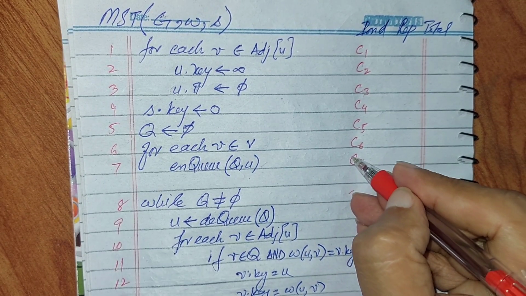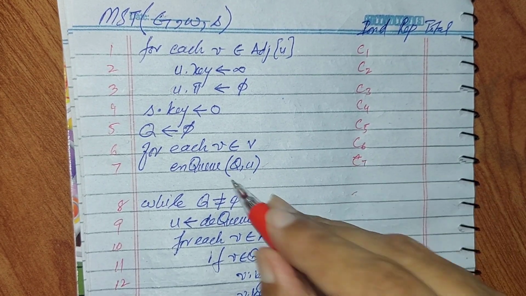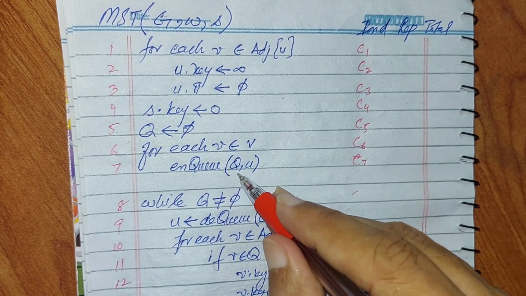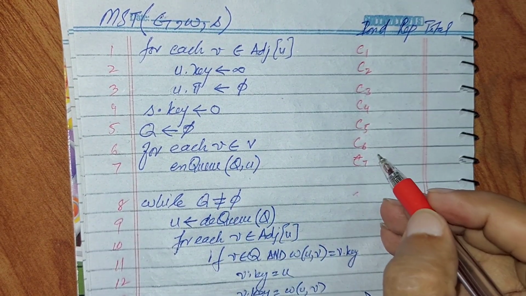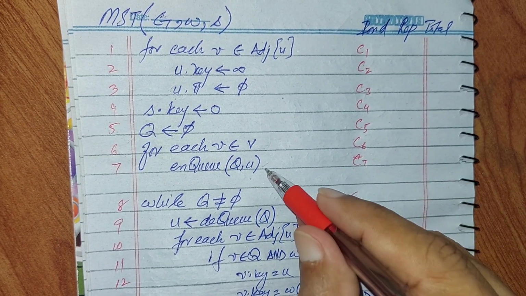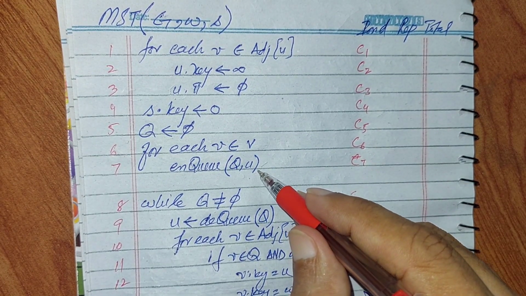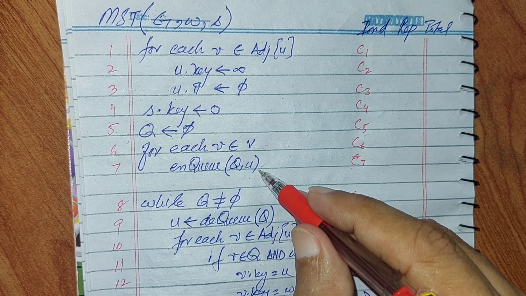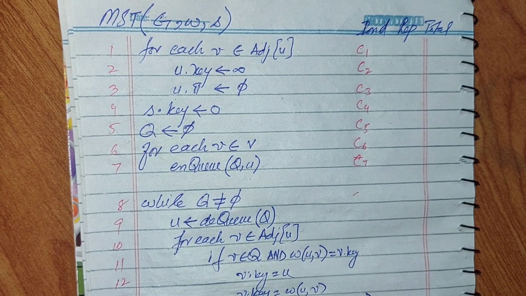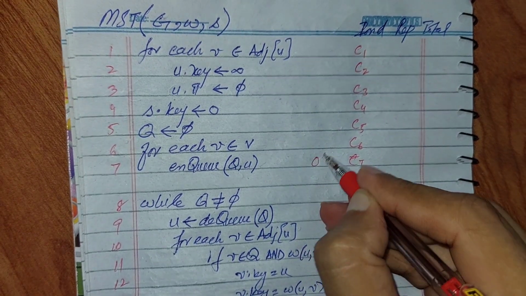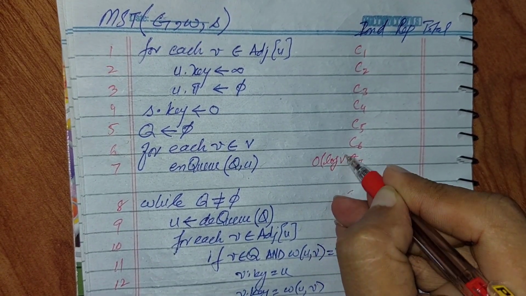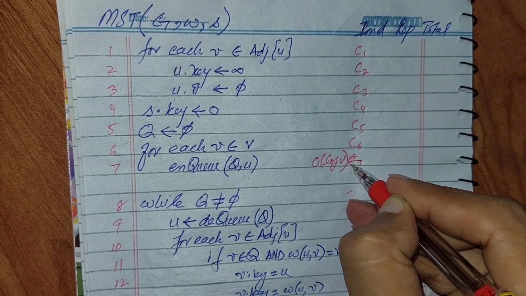Okay, this is not C7, because this is a function call, so we will mark it. This is NQ, the function call. The cost of NQ, since we are using a priority queue, would be big O of log V.